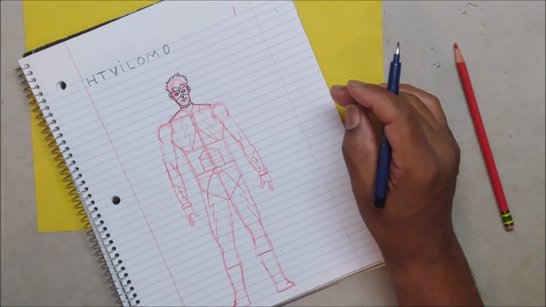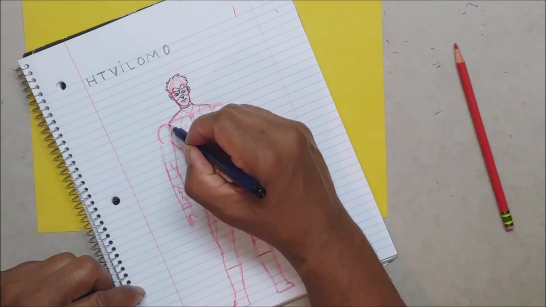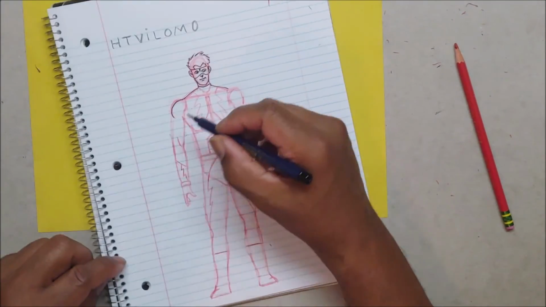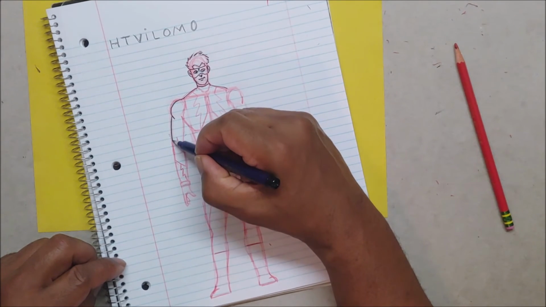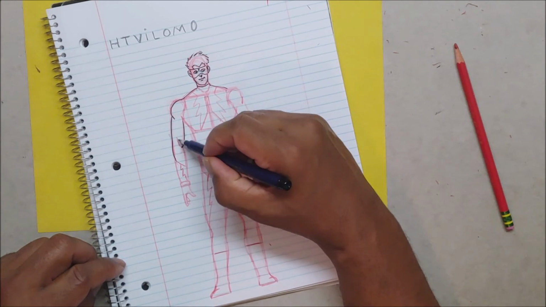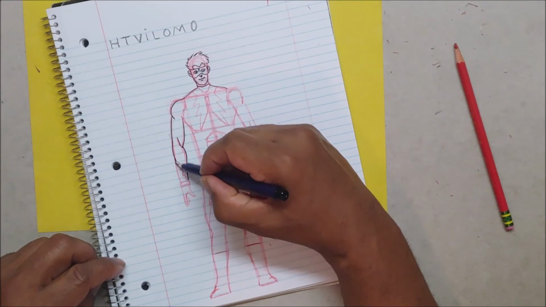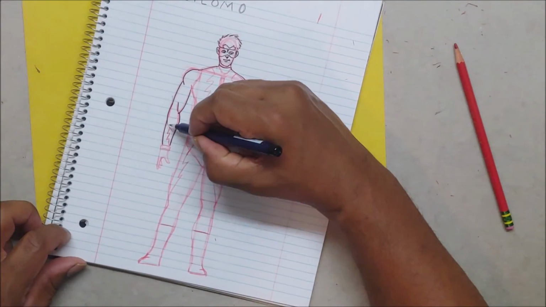And this is why, when you draw, you want to draw lightly. You don't want to take your pencil and bear down really hard, because when you get to the point where you're trying to erase, it's hard to erase.